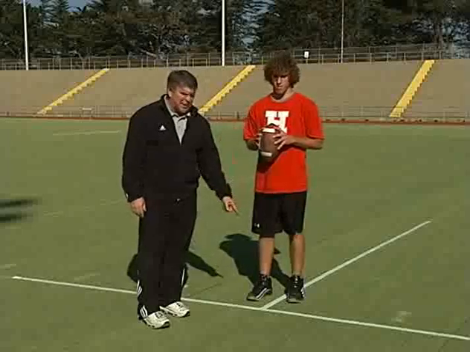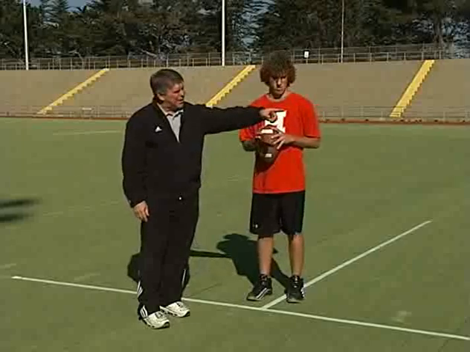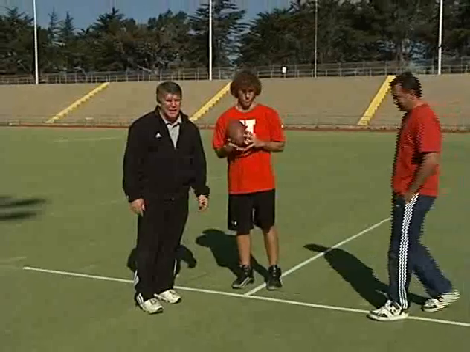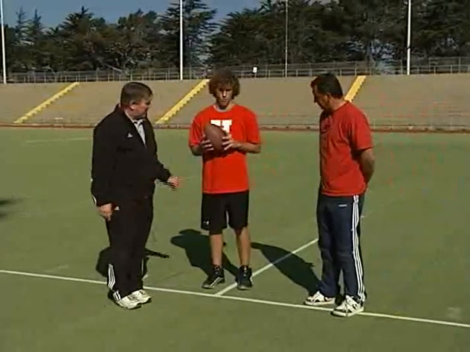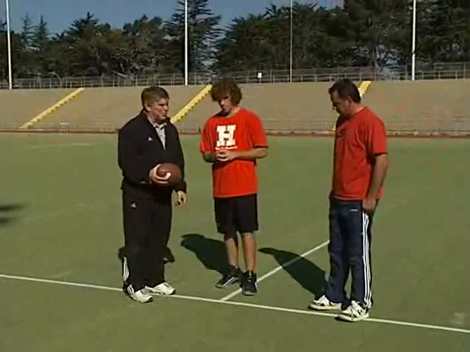So we want our very best football player at that center position. So we're going to bring Carson's dad, Craig, on right now. And Carson's dad, Craig, has never snapped a football before in his life, so he's the ideal candidate right now to demonstrate on. Okay, now, here's the first thing we're going to do. We're going to talk about the fundamentals of the quarterback-center exchange.